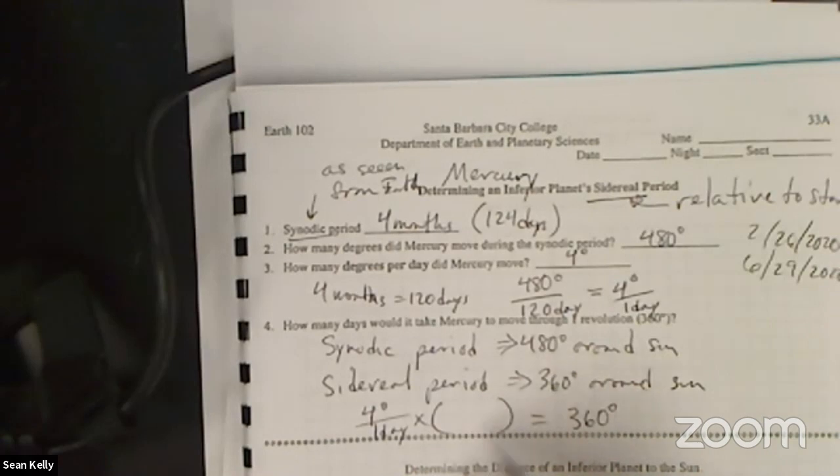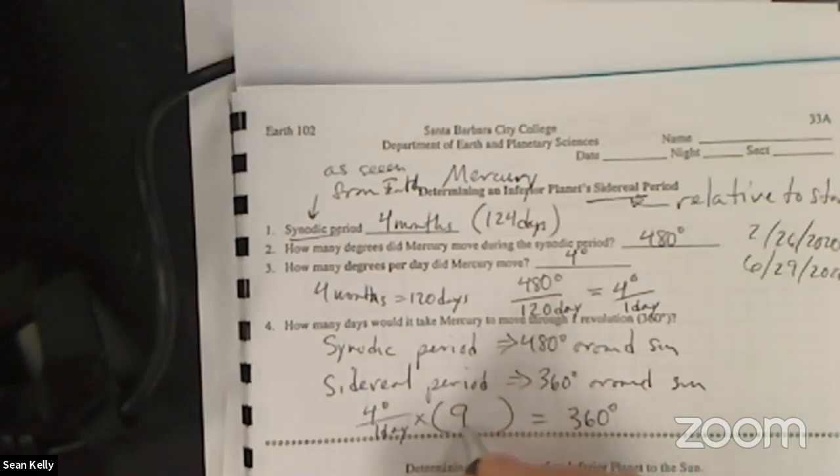And this is the answer to the question. So who can do the math? 4 times blank equals 360. 360 divided by 4. It's 90 days. Write that down, 90 days, right?